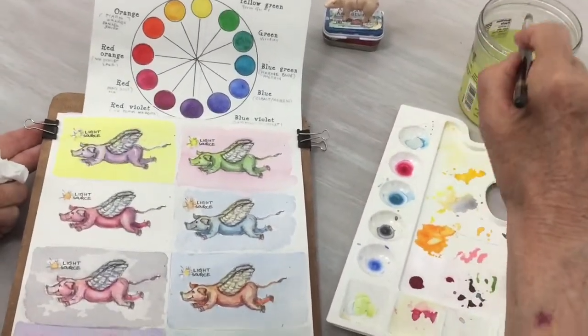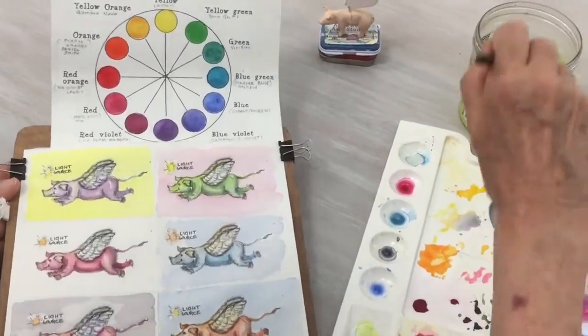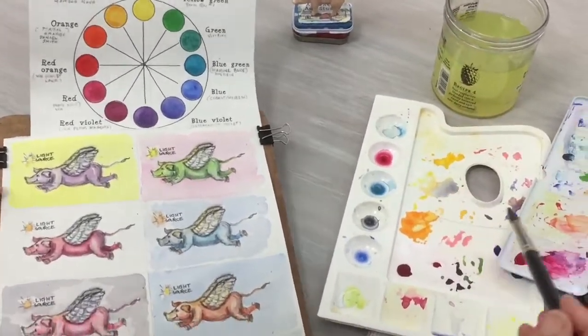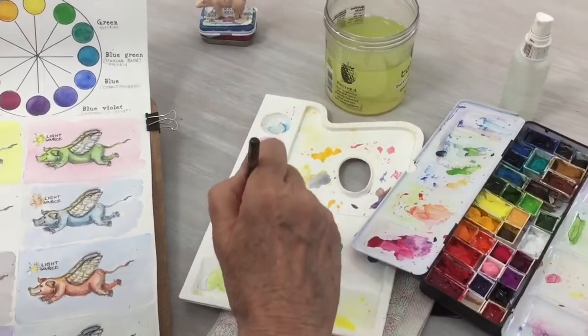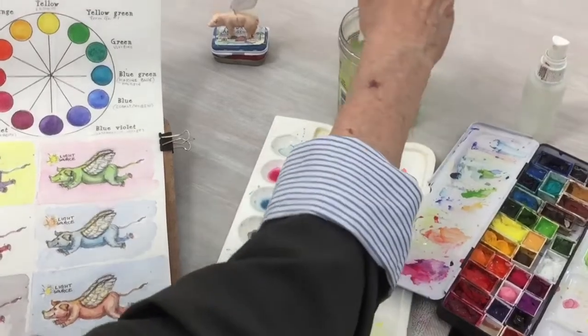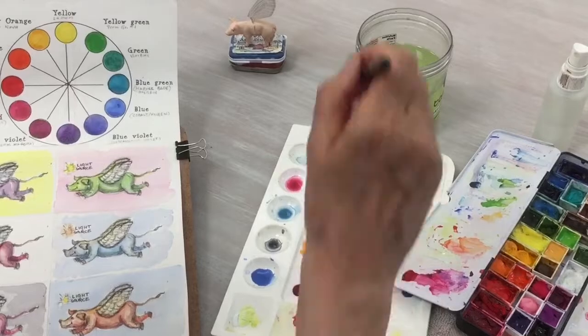Now I'm going to show you how to do blue, the local color with clouds. I'm going to use cobalt blue, a big puddle of cobalt blue, very watery, so I'm putting in a lot of water.